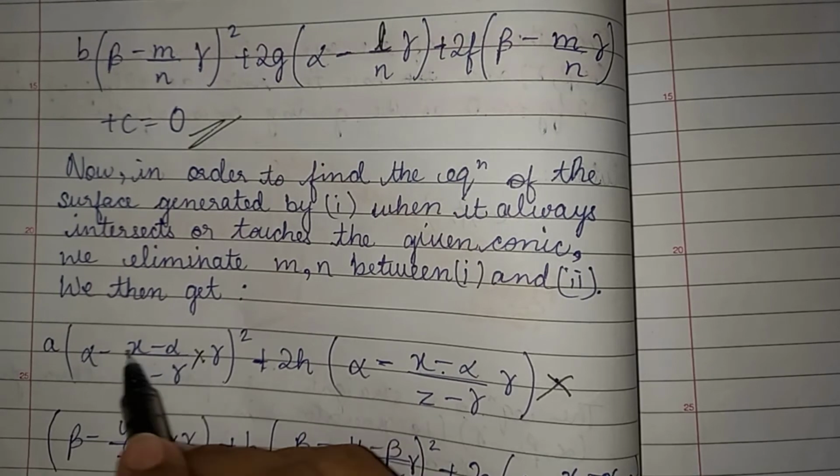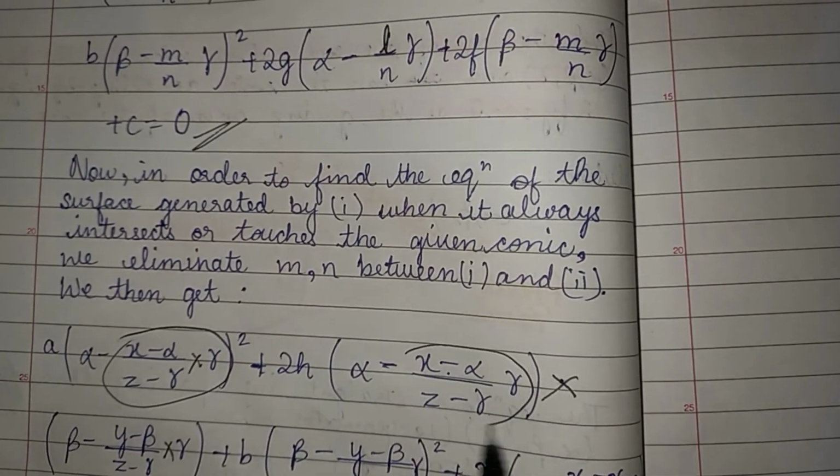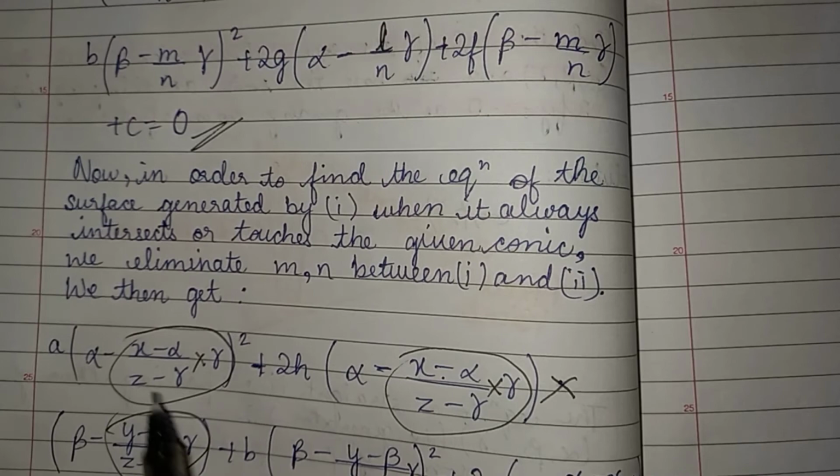This into is between these terms, it is not whole, okay.